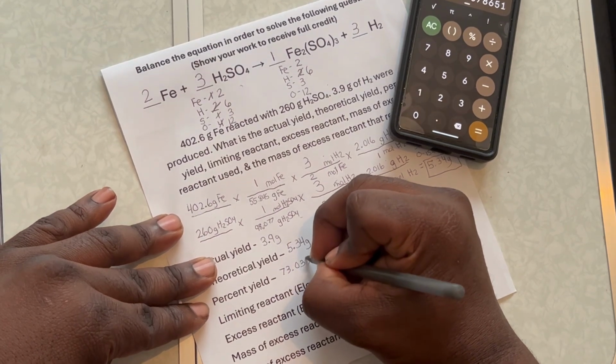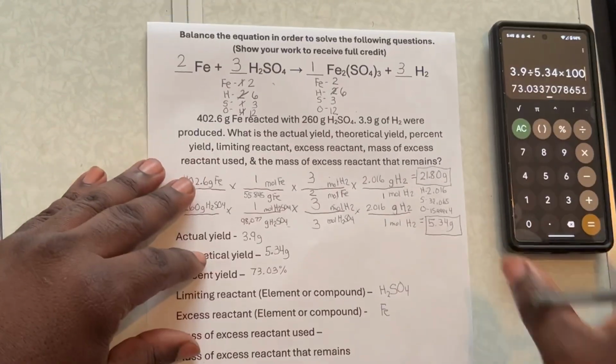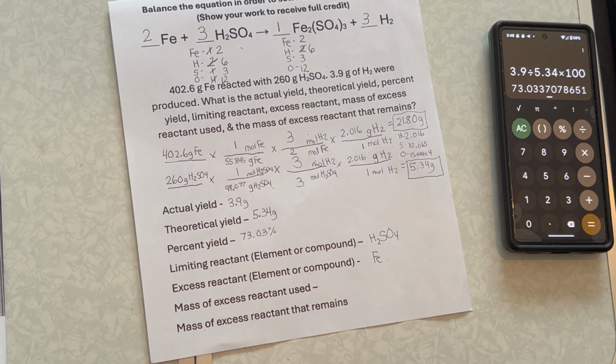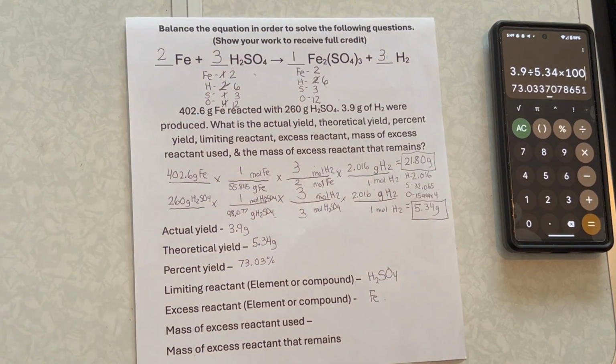73.03%. So that's my percent yield. Now, the only thing I need left to calculate is the mass of excess reactant used and the mass of excess reactant that remains. So for this one, I'm only using the reactant side. So I have to convert my limiting reagent to my excess reagent. So if I know my limiting reagent was the 5.34, well, my limiting reagent, the sulfuric acid, so that's what I'm gonna start with.